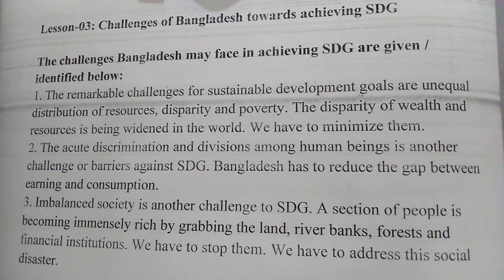Point 2. The acute discriminations and divisions among human beings is another challenge or barrier against sustainable development goals. Bangladesh has to reduce the gap between the earning and the consumption of the people. Point 3. Imbalanced society is another challenge to SDG. A section of people is becoming immensely rich by grabbing the land, rivers, banks, forests, and financial organizations. We have to stop them. We have to address this social disaster.